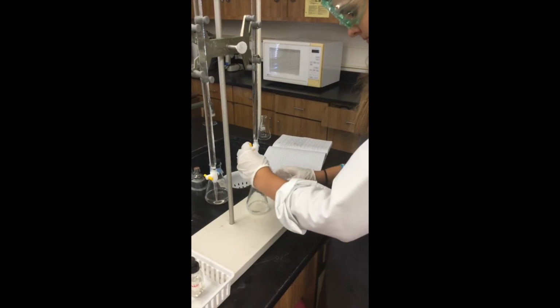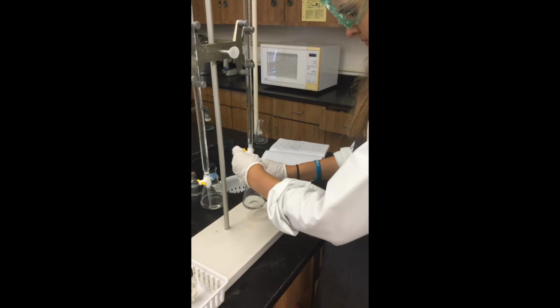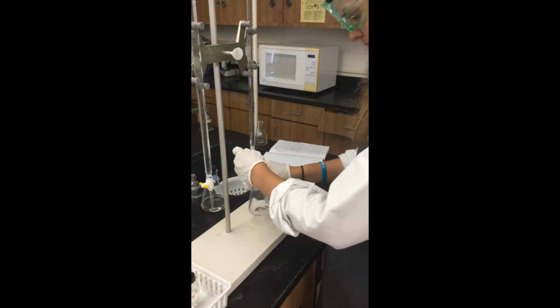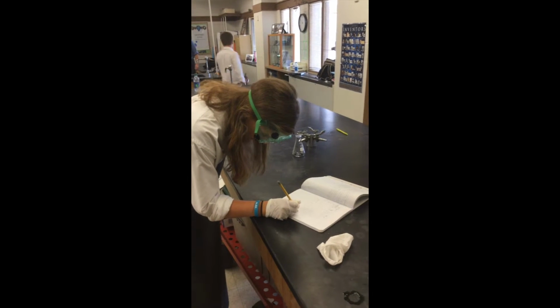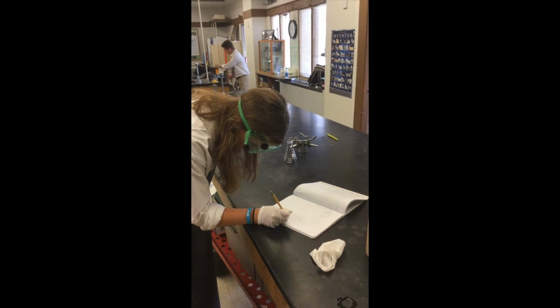The base burette was filled to the 0.00 milliliter line, and some was let out until the liquid turned from clear to a constant pink. The amount varied for each acid. The amounts used for both acids and bases were recorded in the lab books.